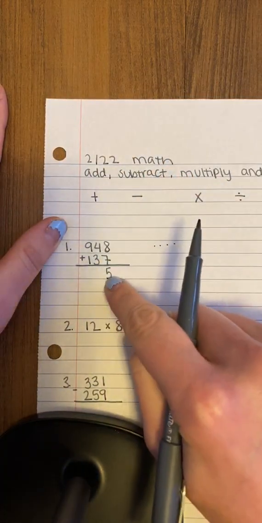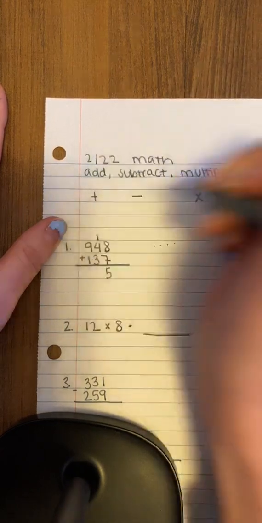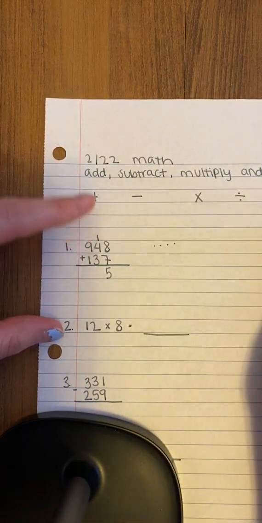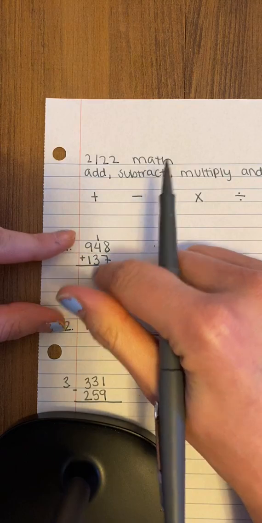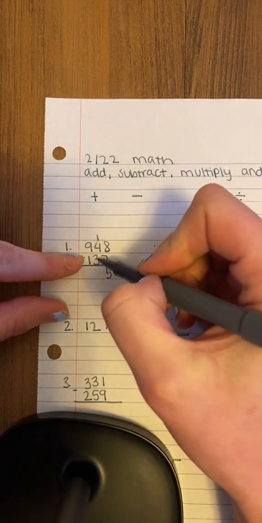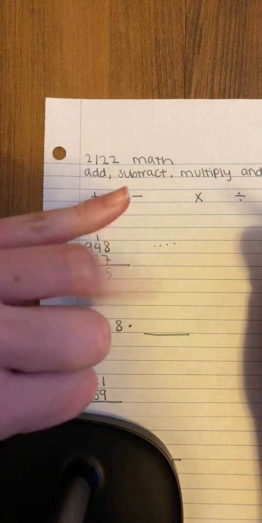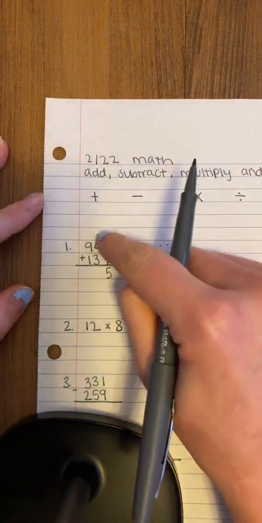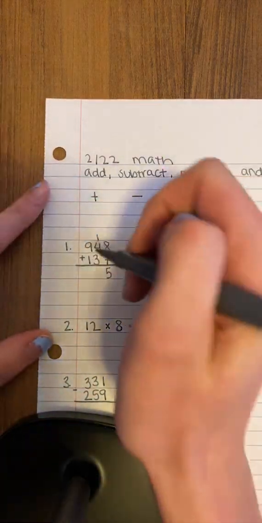So I write the 5 here and then I carry over the 1. So now I have 1 plus 4 plus 3. Now I'm adding my 10s and I have 3 numbers. So I'm going to add 4 plus 3 first. 4, 5, 6, 7, and then add my 1, 8.